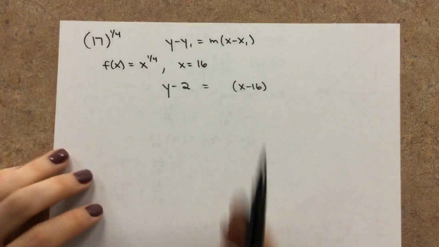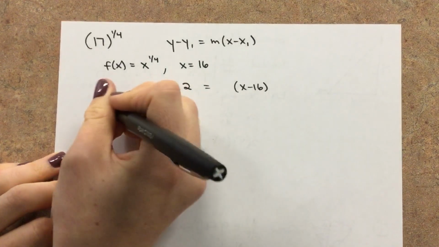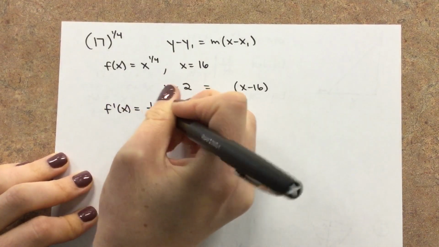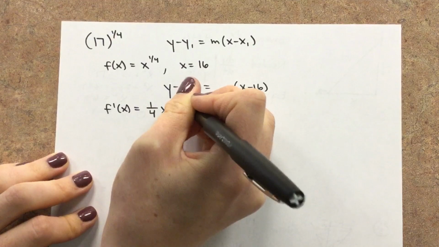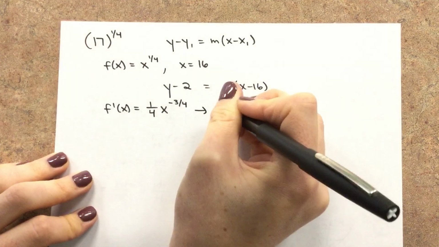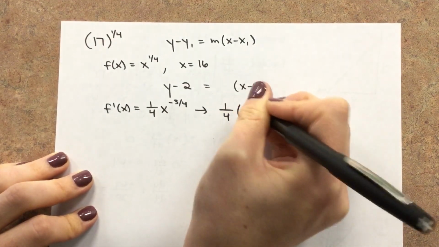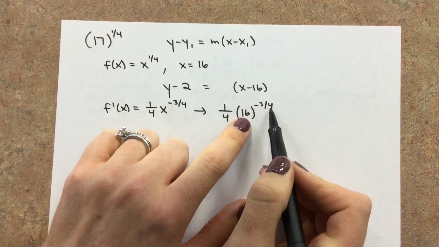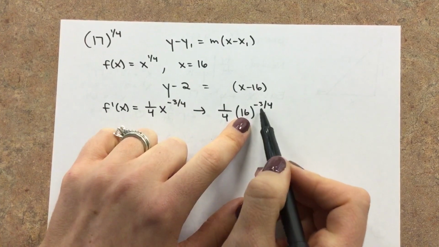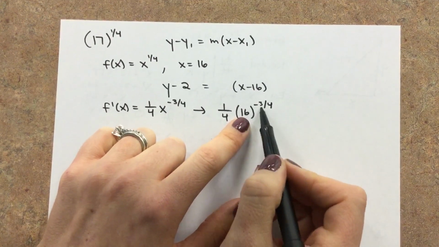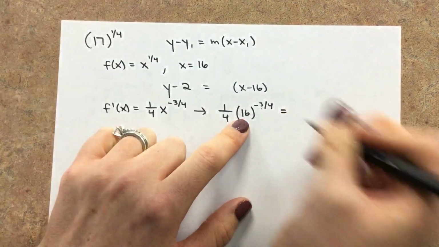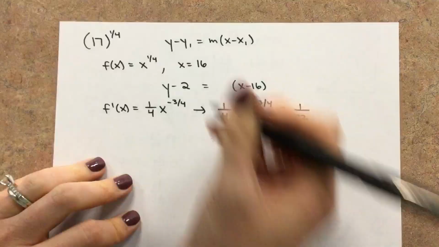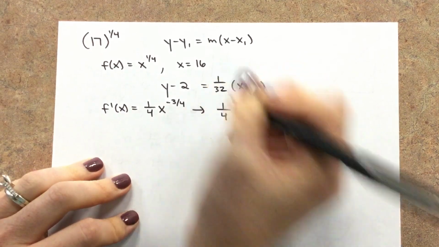And then for the slope, you get the slope by plugging 16 into the derivative. So I also need my derivative. 1/4 comes out front, exponent drops down to a -3/4, and then I can plug the 16 in there. So -3/4, we do the 4th root first, which is 2. Cube that, which gives us 8, and then the negative means flip it. So that's 1/8 multiplied by 1/4, which would be 1 over 32. So that is my slope.